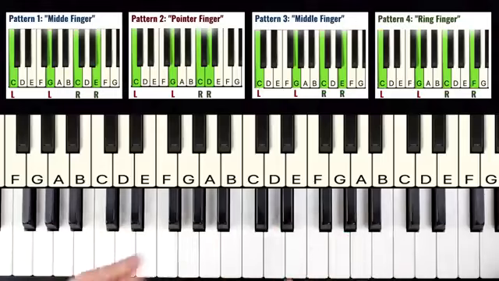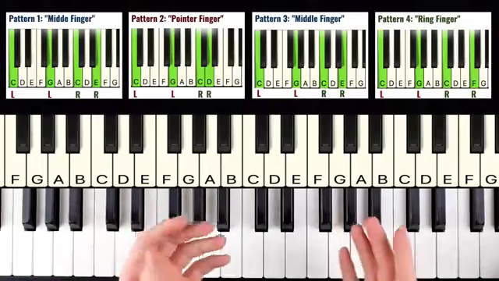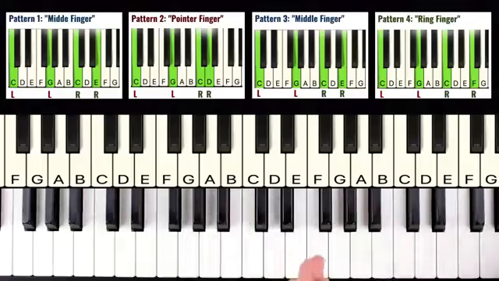Imagine playing that for your husband or your wife's anniversary, or for a family get together, or maybe surprise your friends at church when they're like, wait, when did you learn how to play piano like that? Right? It's pretty cool stuff.